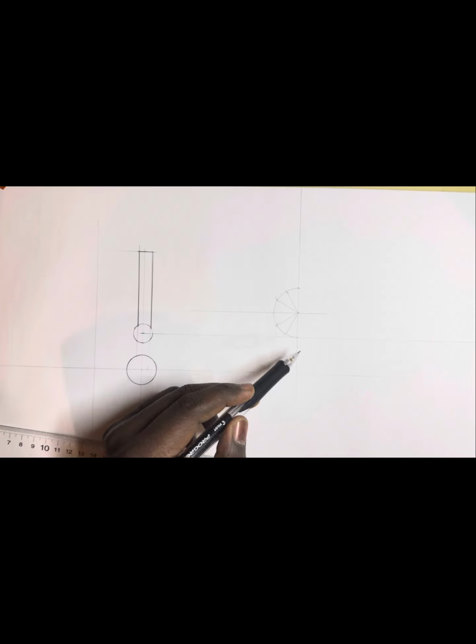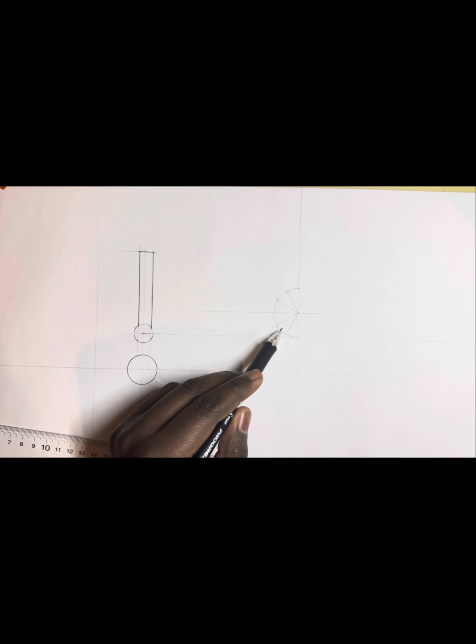So first, we'll draw the simple harmonic graph. So as you know that a circle is complete by 360 degrees. So it's from 0 to 360 degrees to complete a circle. These intervals, they're 30, 30, 30.